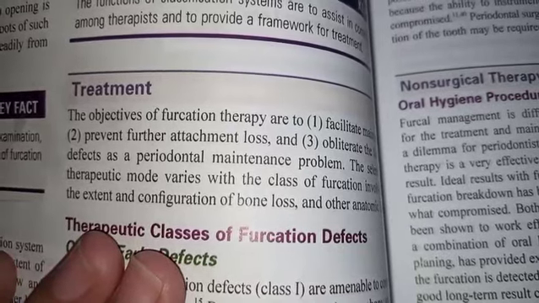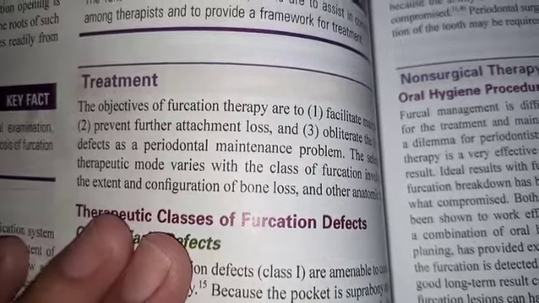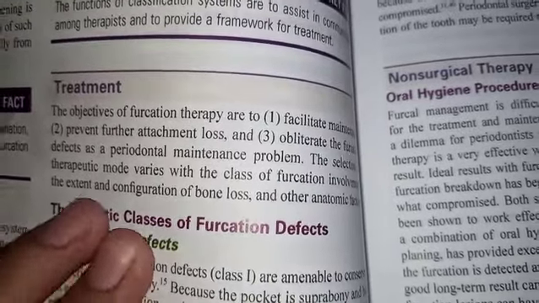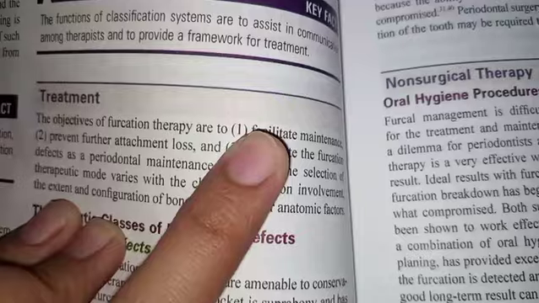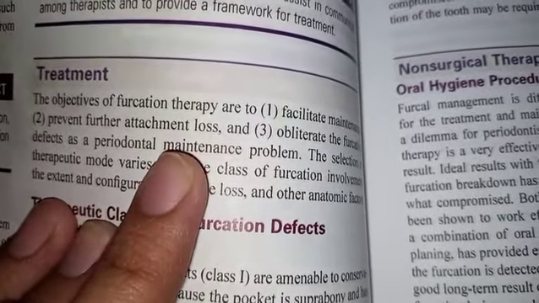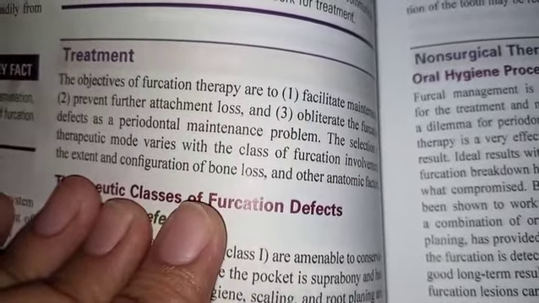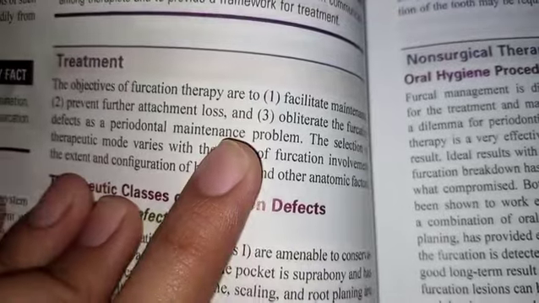Now move towards the treatment plan, which is very important. So let's start. Bismillahirrahmanirrahim. What are the objectives? First of all, facilitate the maintenance, to maintain and prevent further attachment loss, and also obliterate the furcation defects, that is, as a periodontal maintenance problem.